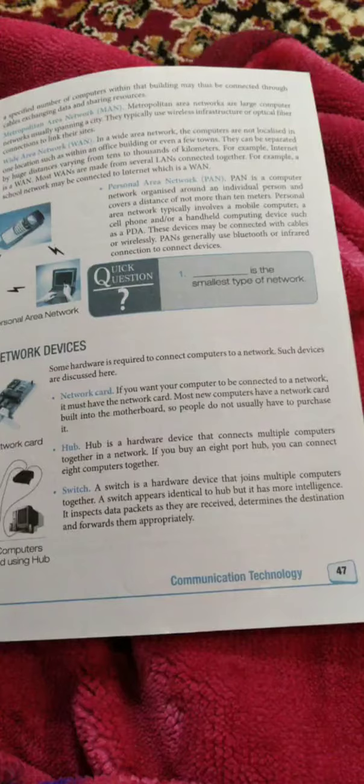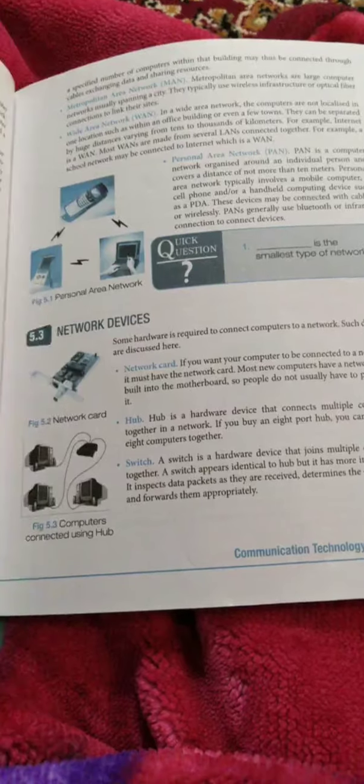Then there is the hub. It is a hardware device that connects multiple computers together. When there are multiple computers, we need some device which will connect these computers. For that reason, a hub is used, and in the hub we place all the NICs. All the computers' network interface cards are placed in a hub. If we have an 8 port hub, we can connect 8 computers together. It depends how many ports, meaning sockets, are there in the hub.